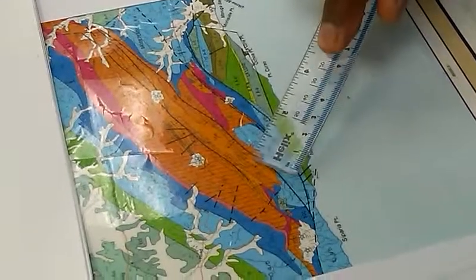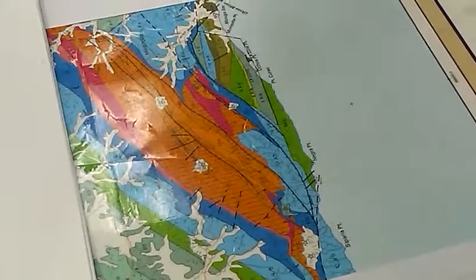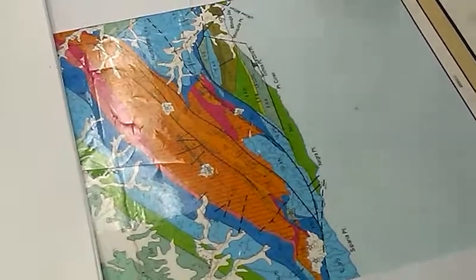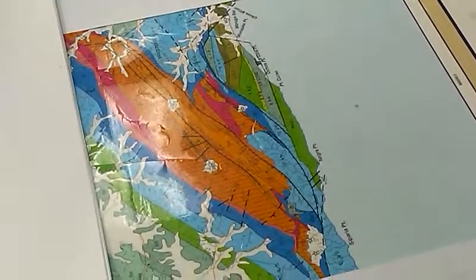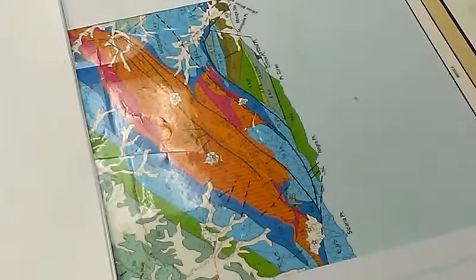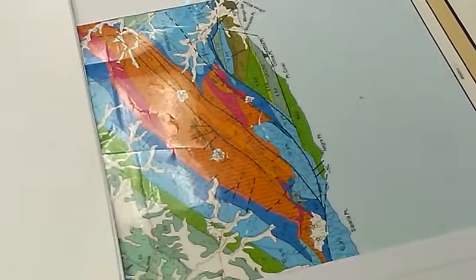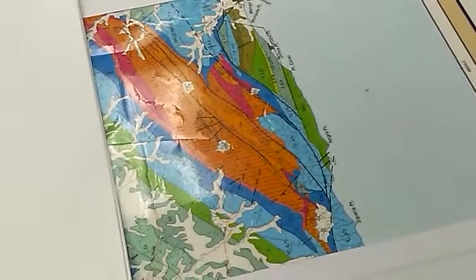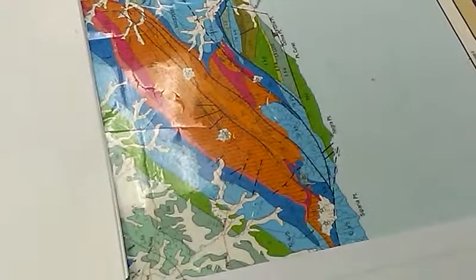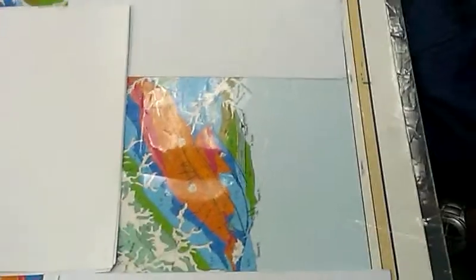Remember, these are truss faults, truss faults associated with overfolding. Overfolding looks like, I will draw something and show you. No, I don't want to confuse that.